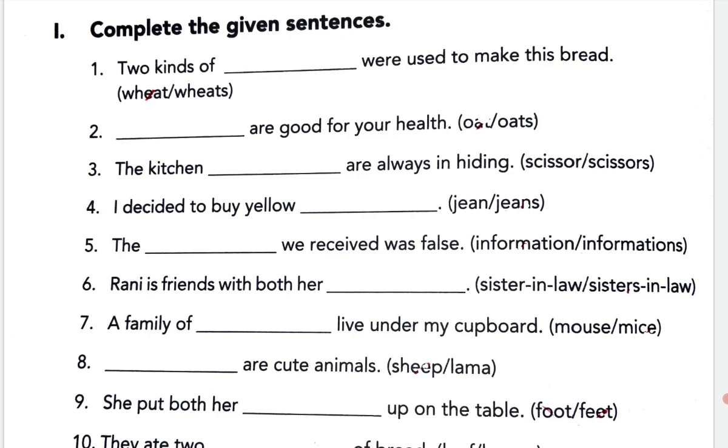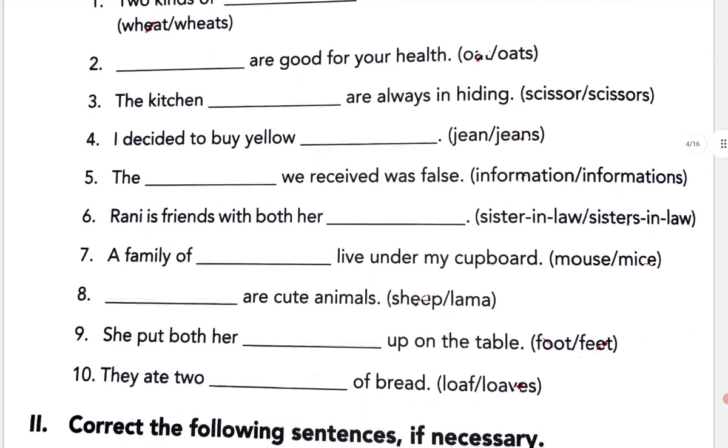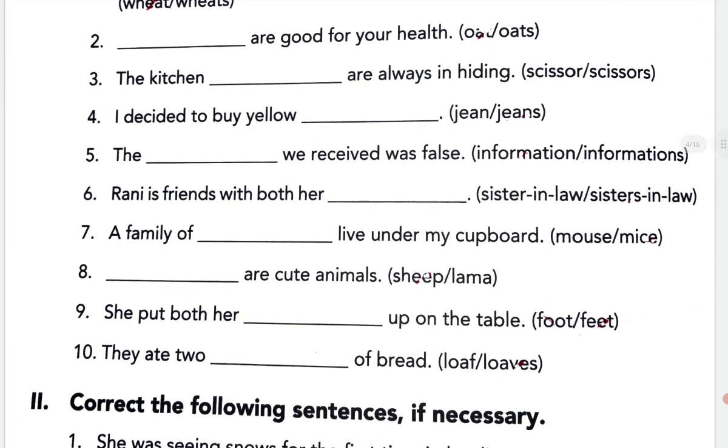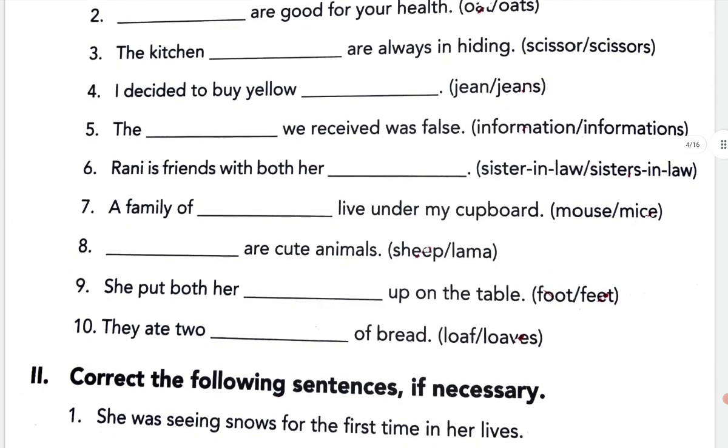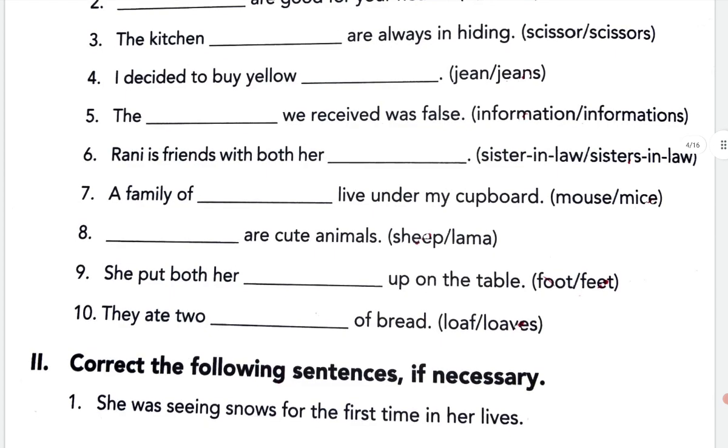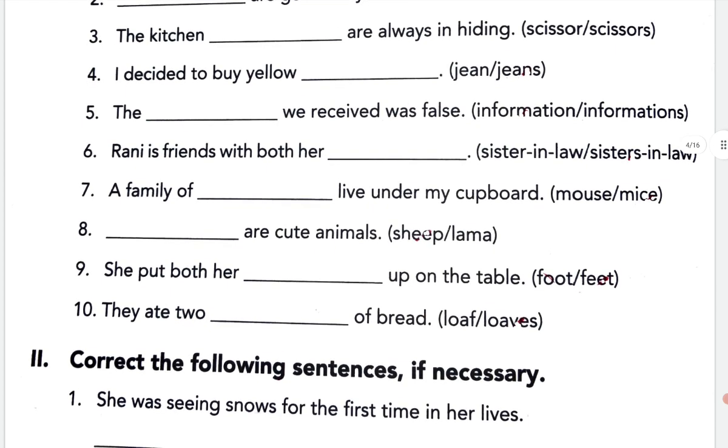The dash are always in hiding. Scissors are always in hiding. It won't be used in another form; the S is always there. I decided to buy yellow jeans, not jean. The dash we received was false. The information we received was false.